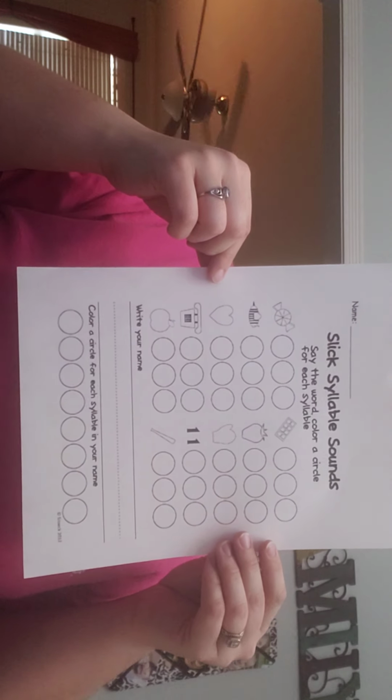Then we get back into our puzzle pieces, and a lot of students like to go back to different activities that they've used with the Piece It Together activity, the puzzle pieces. And for homework, I will assign my students to say the word and color the circles for each syllable. This would be on a worksheet called Slick Syllable Sounds Worksheet. And this is what it looks like. What my students will do is say the word and color a circle for each syllable.